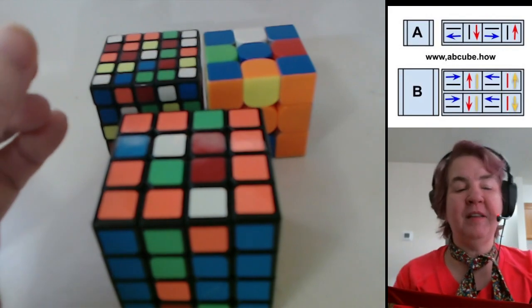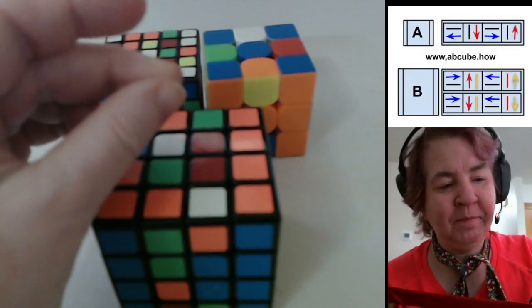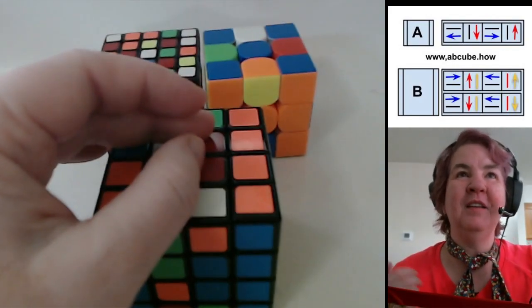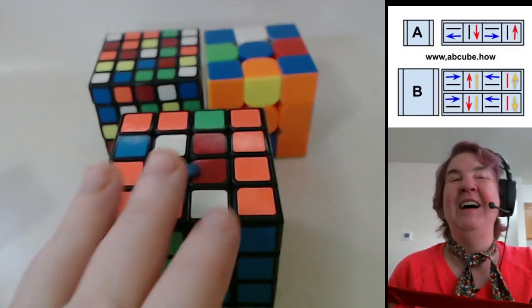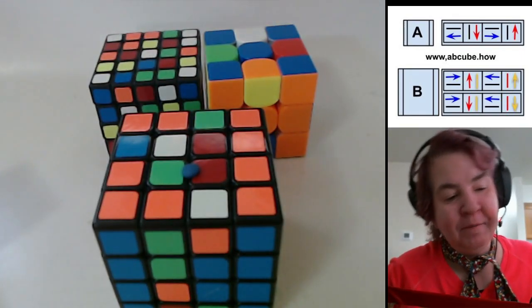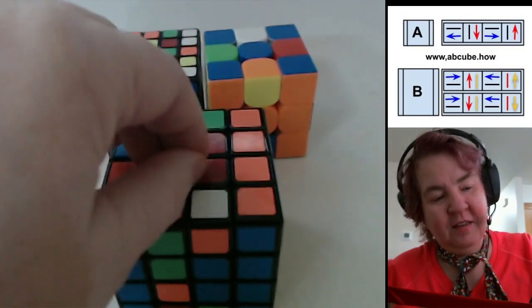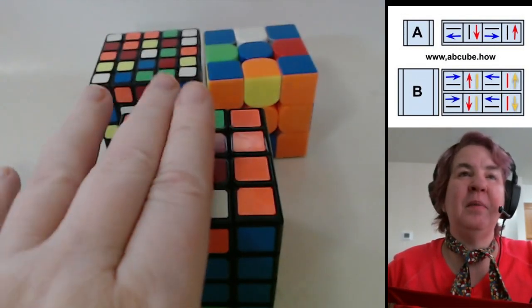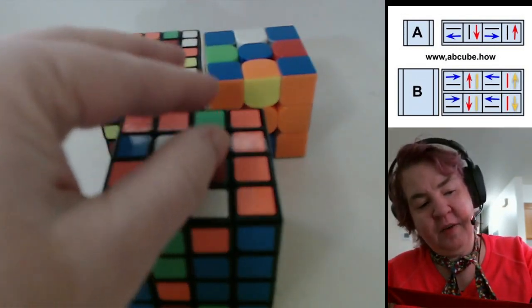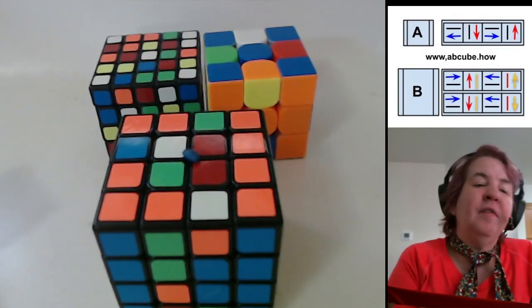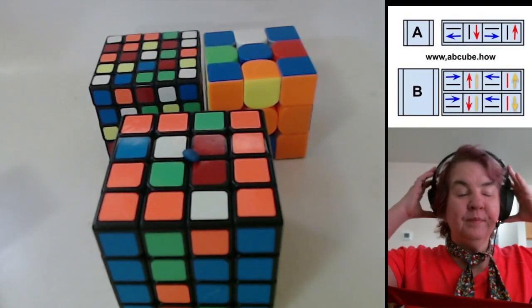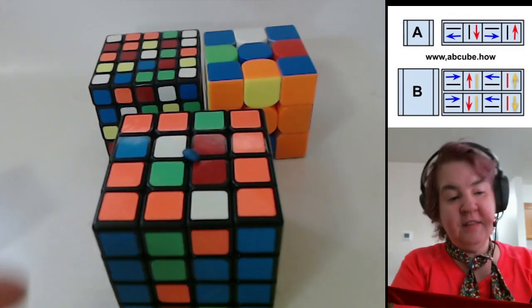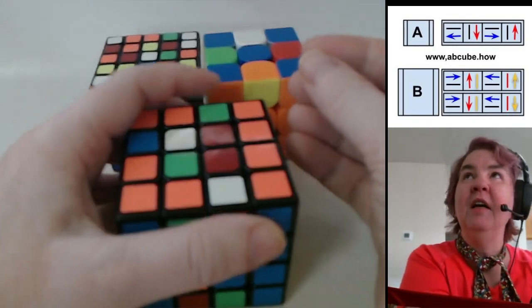This is the ABCube method for solving Rubik's Cubes. I'm the ABCube tutor. My name is Sunshine, and this is just a demonstration of my method. It's not a speed solve method. It's not a fewest moves method, but it works on every complexity cube, and it's easy to learn. You can learn it inside of 2 hours.